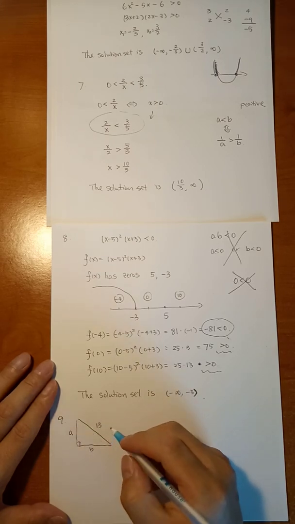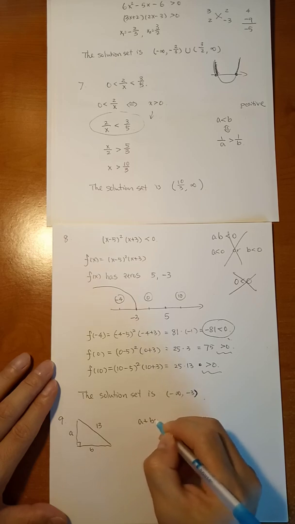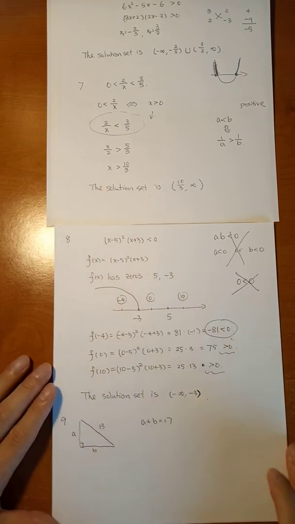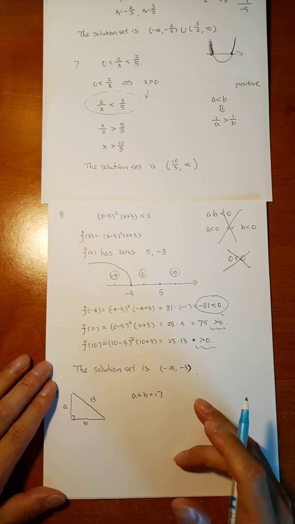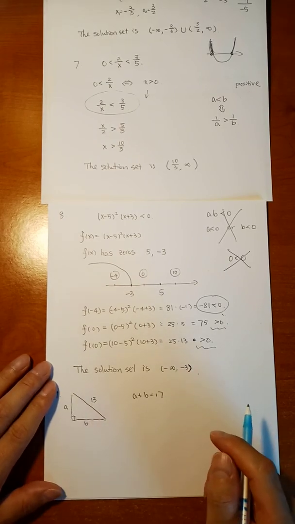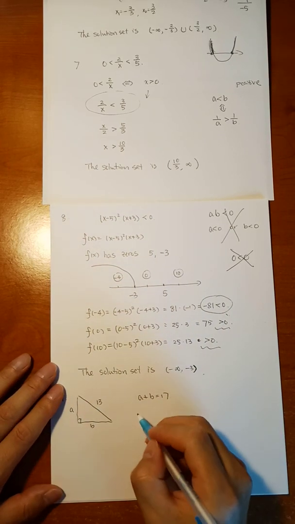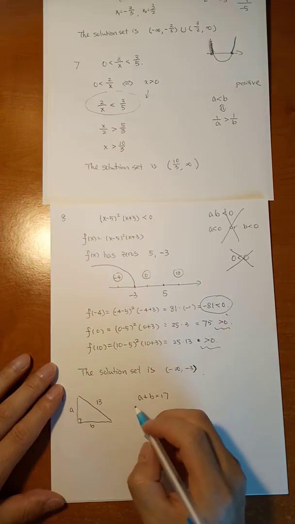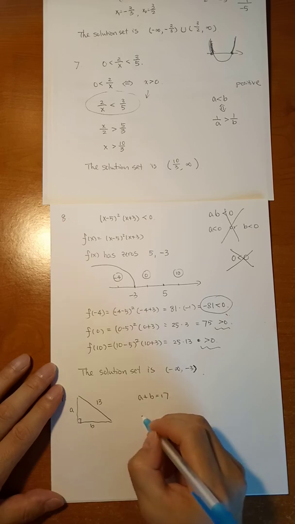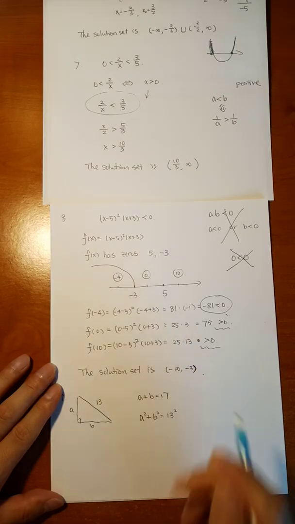A and B are the two legs of the right triangle, and we know that A plus B is 17 centimeters. You must present the steps to find the values of A and B. You cannot just guess them or test them. And the hint is to use the Pythagorean theorem. The Pythagorean theorem is A squared plus B squared is 13 squared.